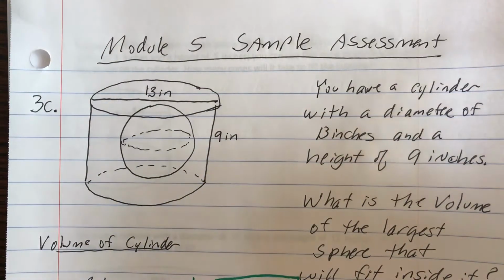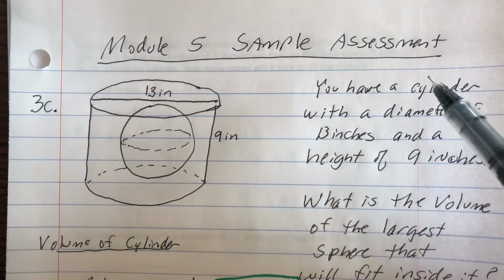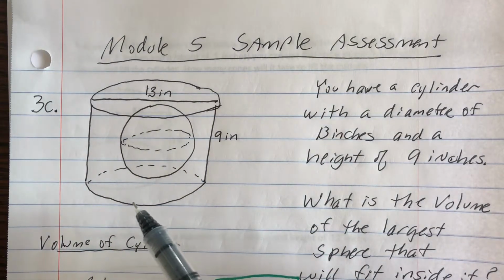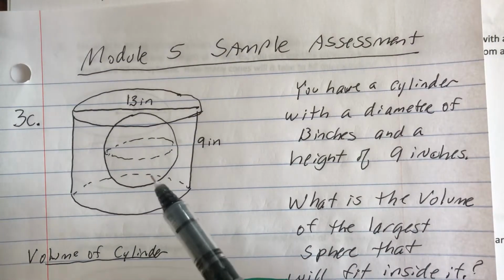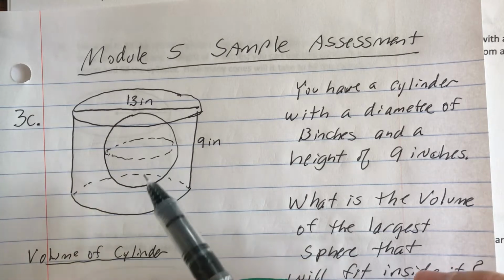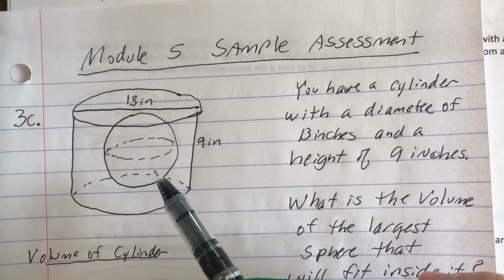All right, guys, here's my Module 5 sample assessment problem to help you with 3C. You have a cylinder with a sphere inside of it, something that looks similar to this picture.